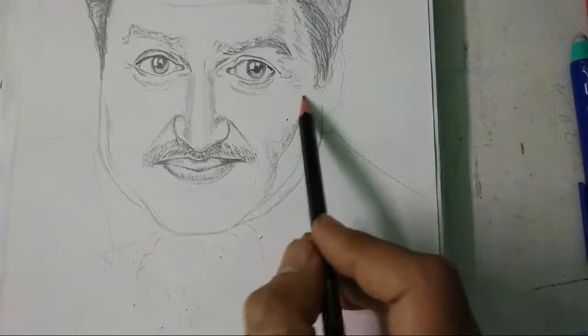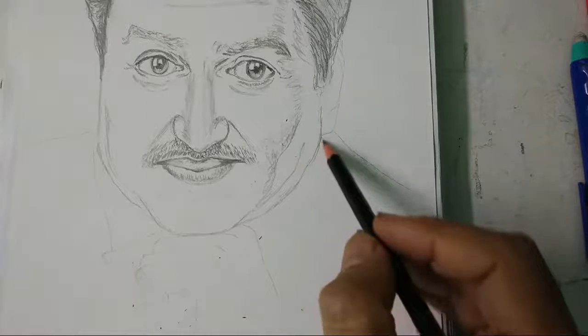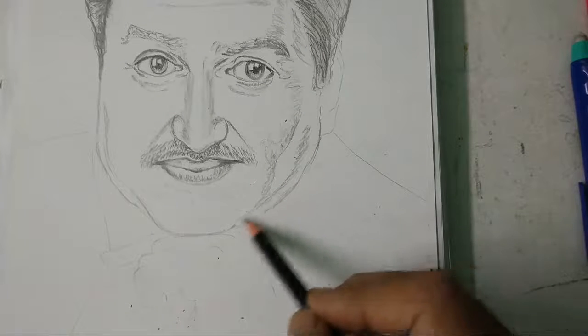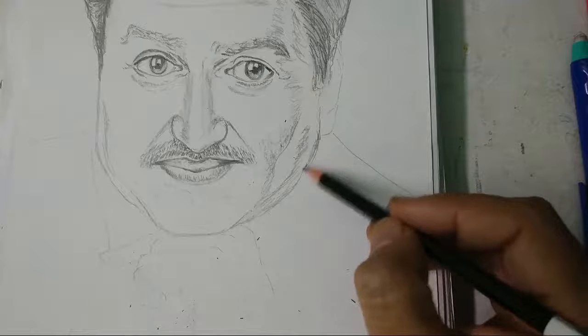Now this area has some swollen cheek, and there is a double chin in this part. So I have to just shade on the outer line.